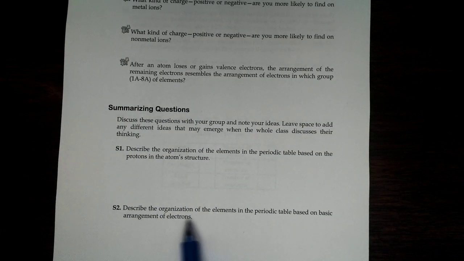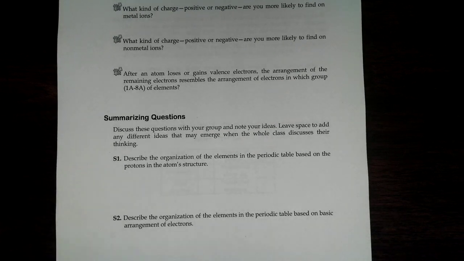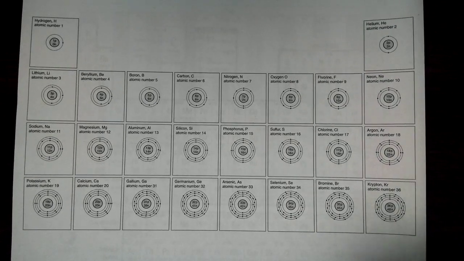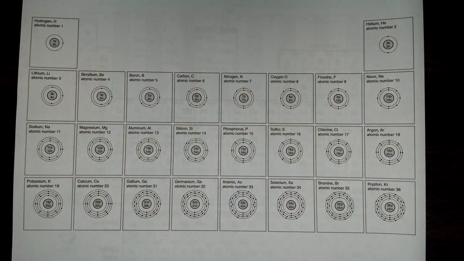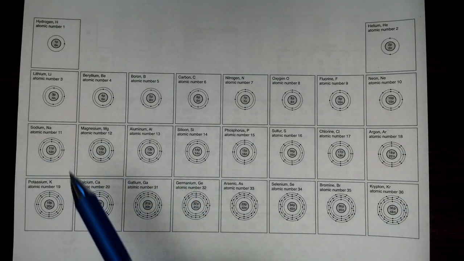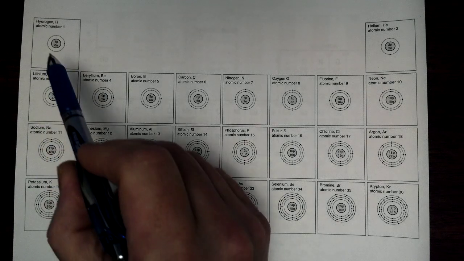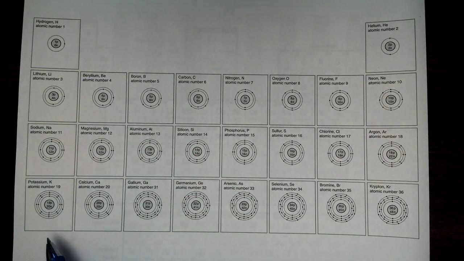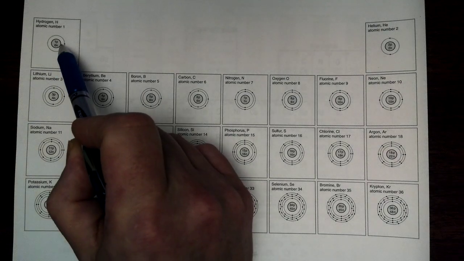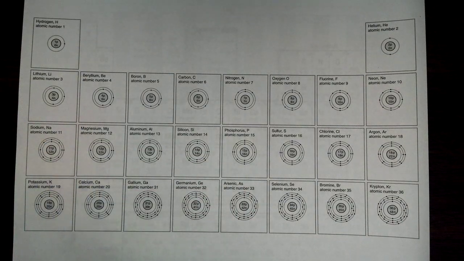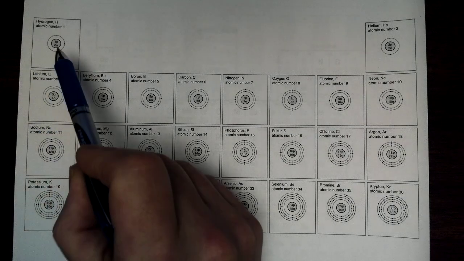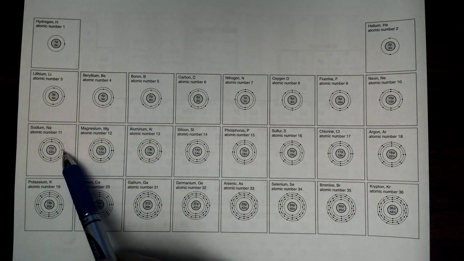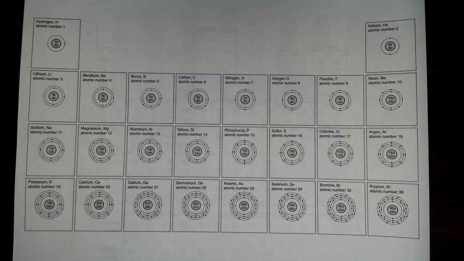Then it asks us, describe the organization of the elements in the periodic table based on the basic arrangement of electrons. Well, this is really what determines the columns that things appear in on the periodic table, or those groups. So you will notice, if you look at this, that everything in this first column, even though they have a different number of electrons, and the electrons are shown on these electron structure diagrams as little dots, always has 1 electron in the outermost ring of electrons that are shown there, which are the energy levels for the electrons.